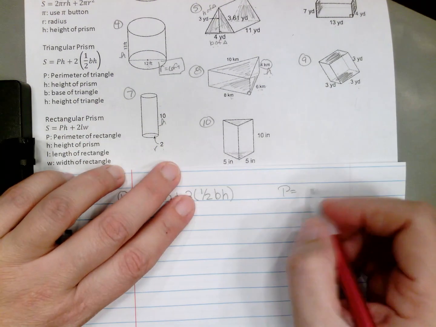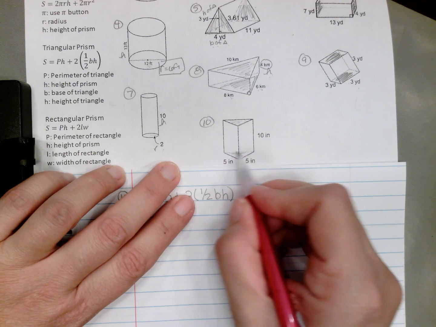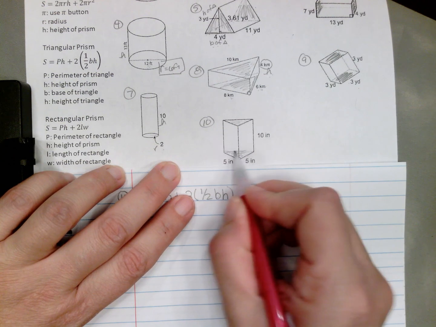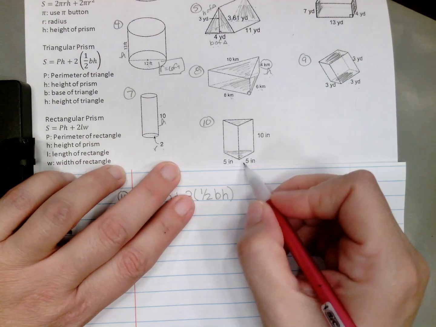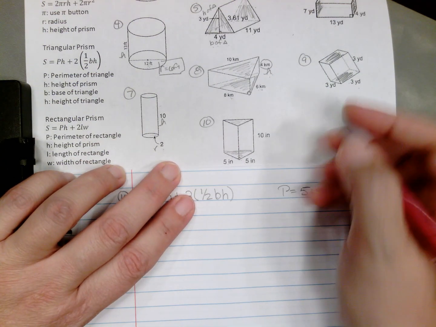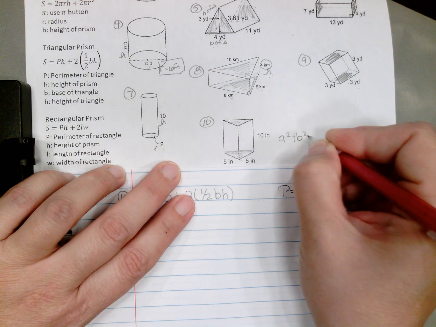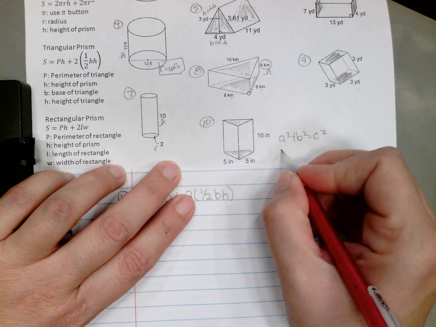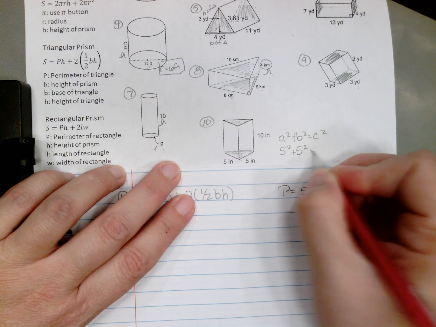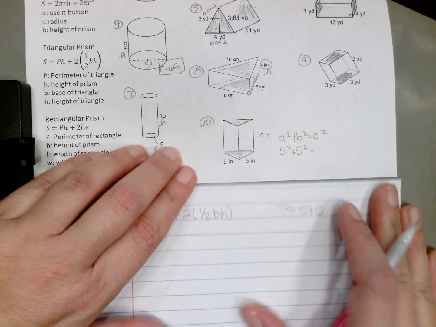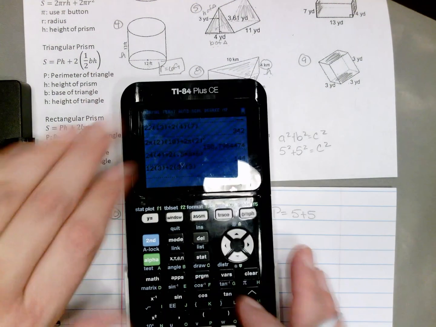So I've got 2 sides here, a 5 and a 5. What I'm missing is this side back here. It's not given to me. So I'm going to have to calculate that side. Here's the nice thing. This is a right triangle, so I can use everybody's favorite theorem, the Pythagorean theorem, to figure out that missing side. So my A and my B are my legs, which in this case are 5 and 5. And then we're just going to plug this into our calculator.